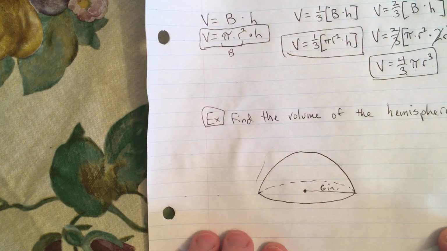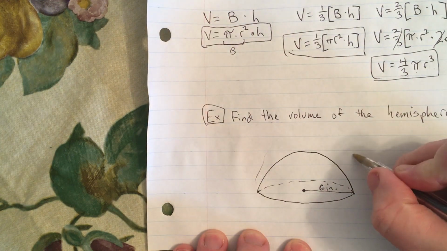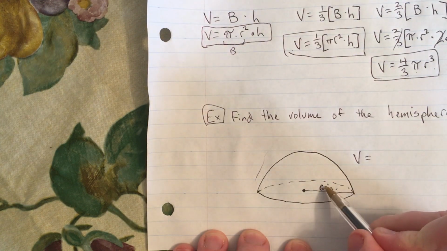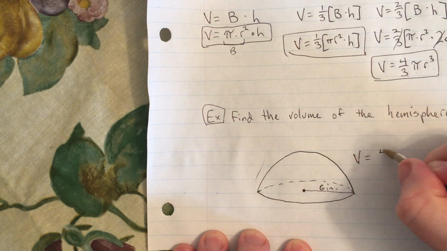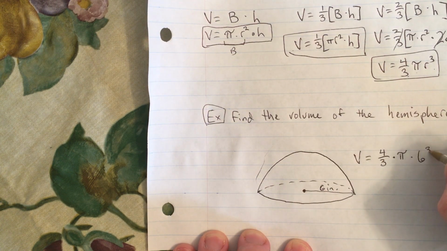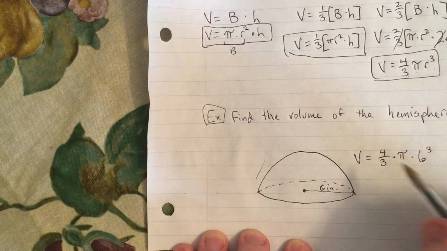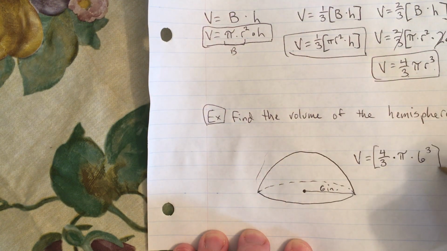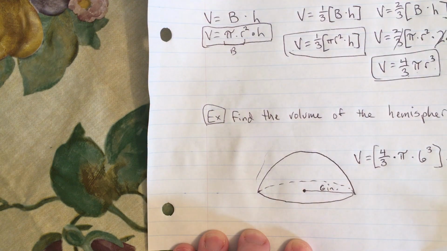You can pause and copy this down. This is a hemisphere, which is half of a sphere. And I'm supposed to find the volume. So the only thing that I'm given is the radius is 6 inches. So I'm going to do 4/3 times pi times 6 to the 3rd power, but it's only half of a sphere. So what I'm going to do then is I'm going to take that entire thing and cut it in half. And then I would punch this into my calculator.